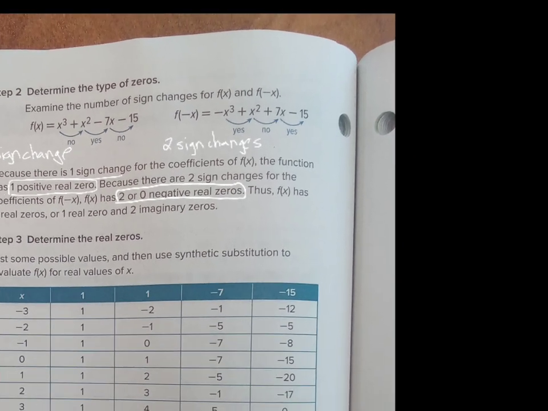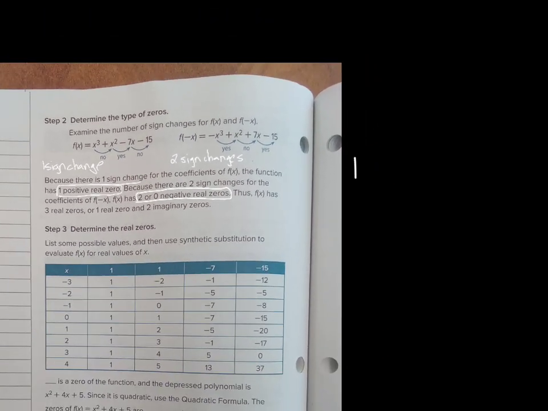So now I'm going to make that chart like we've been doing. So we could have positives, we could have negatives, we could have imaginary. So how many positives are we definitely going to have? 1. We could have 2 negatives. If we had 2 negatives, how many imaginary would we have?